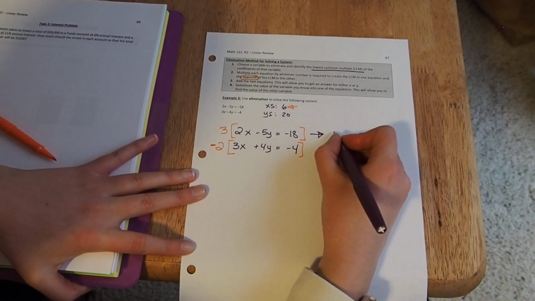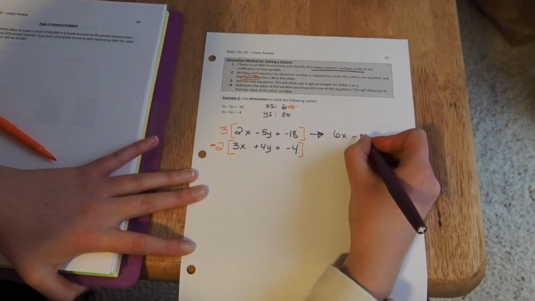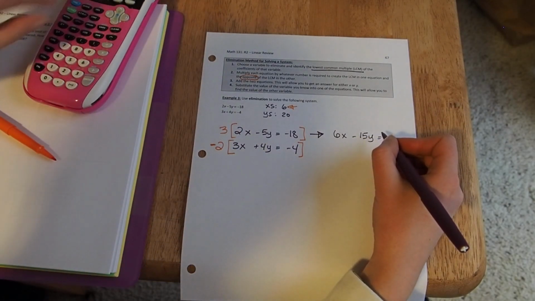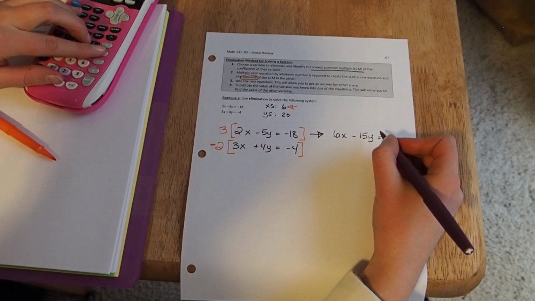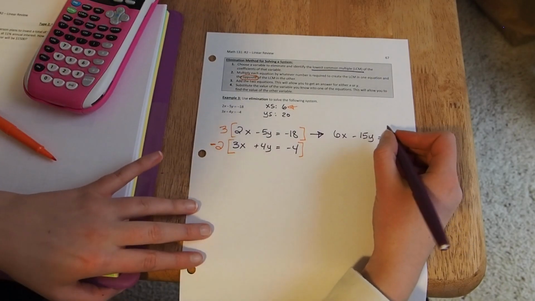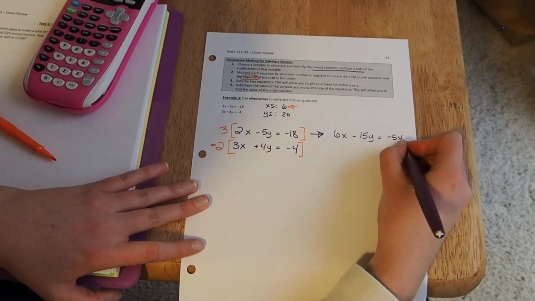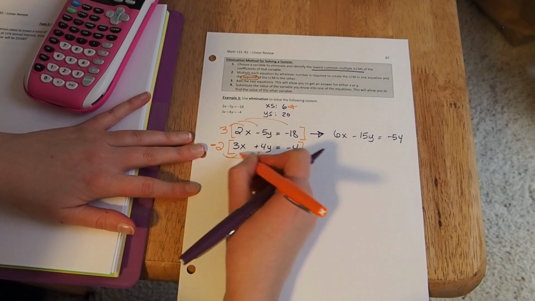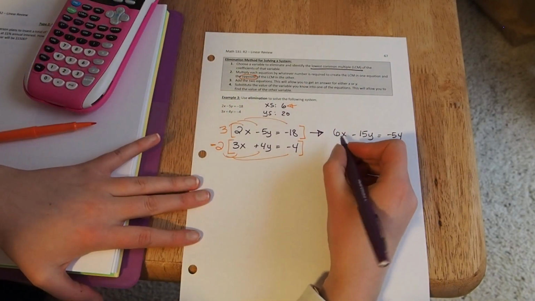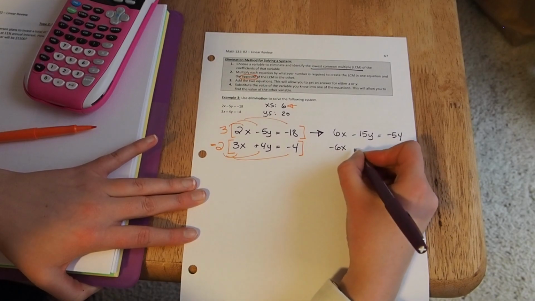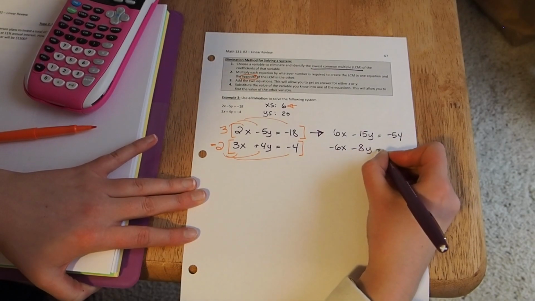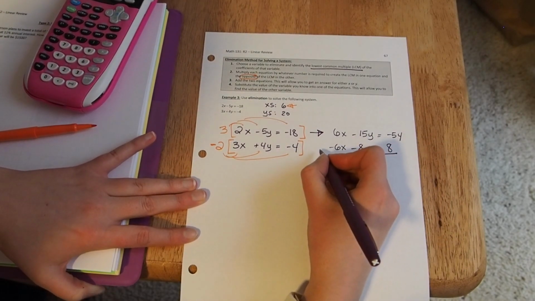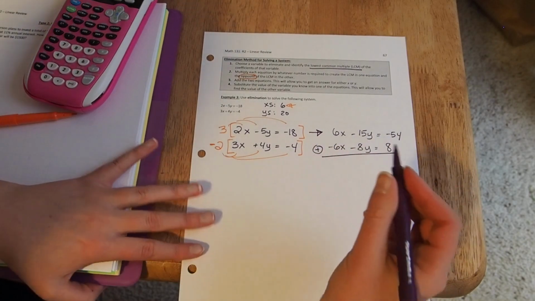All right, so 3 times 2, that's 6x, minus 3 times 5 is 15y, equals 3 times negative 18, which is negative 54. So make sure when you're multiplying that you're multiplying both sides of the equation, so we're going to distribute that all the way across. Okay. Negative 2 times 3, that's negative 6x, negative 2 times 4, negative 8y, and negative 2 times negative 4, positive 8.